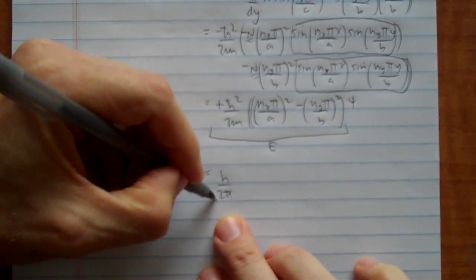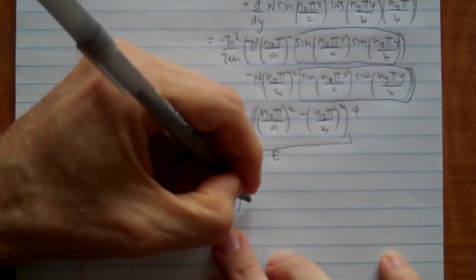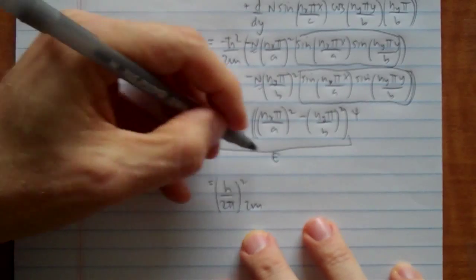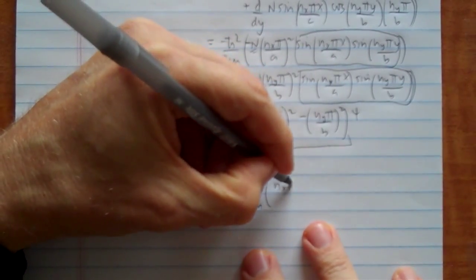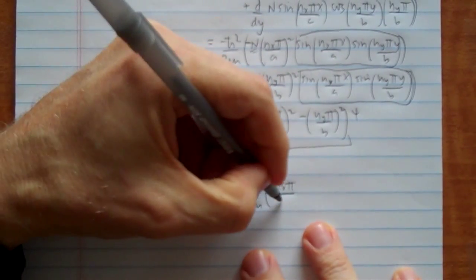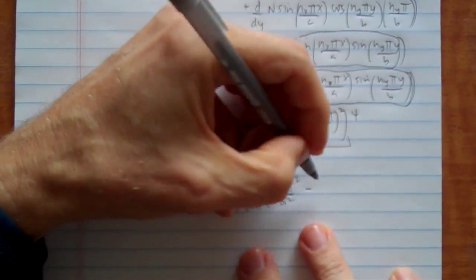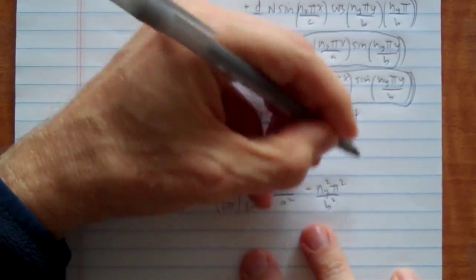So this is h, that's my h bar, 2m. Okay. And nx pi over a. Let's make all these squared. Minus ny squared pi squared over b squared.